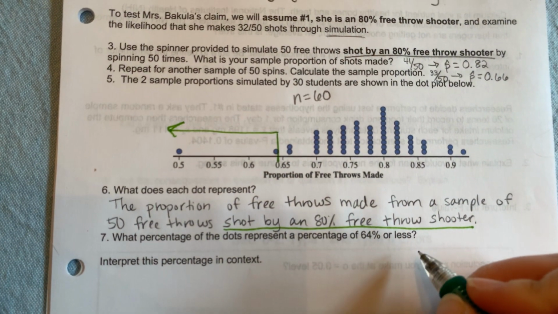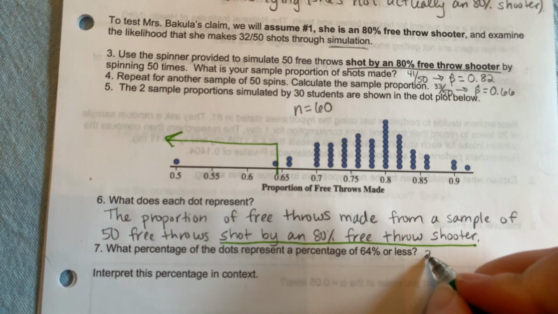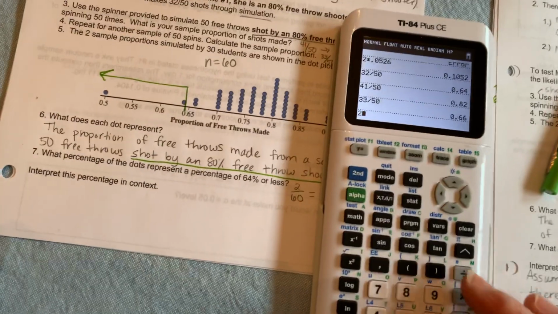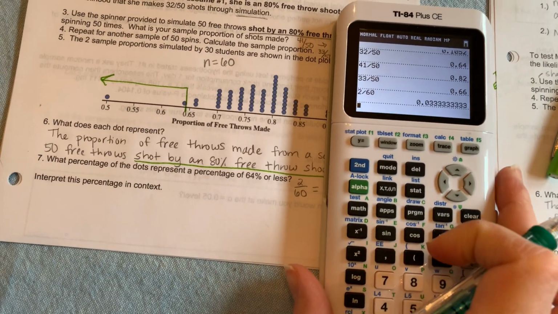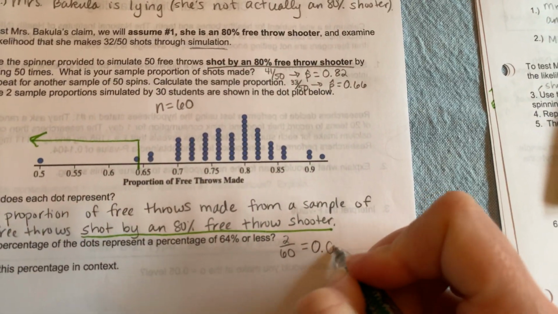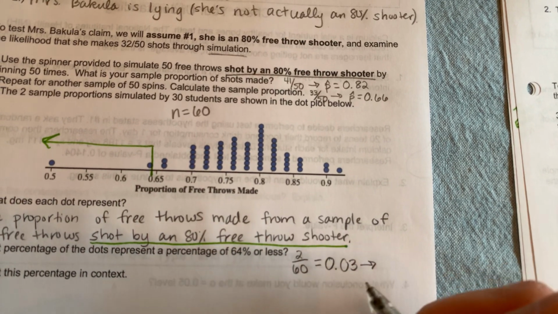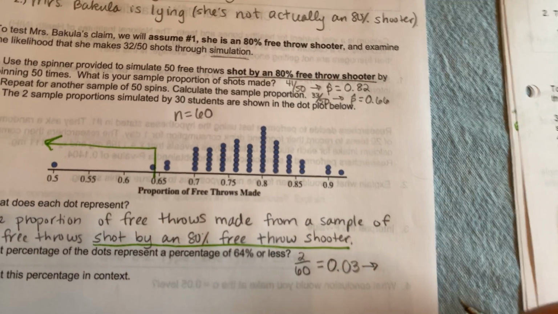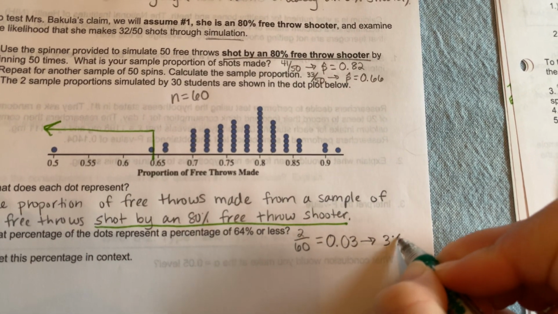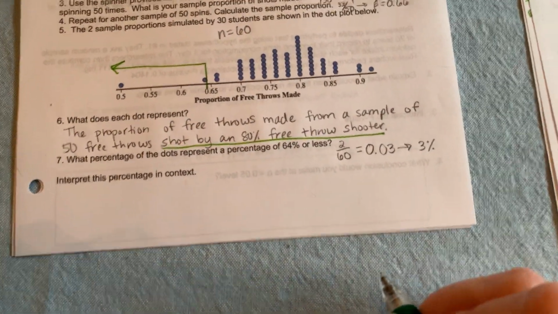So to find the percentage, I take my 2 that are 64% or less, and divide by 60. 2 out of 60. Let's see what that is. 2 divided by 60 is 0.0333. I'm going to round that to just 0.03, and it asks for a percentage. Notice I'm writing an arrow, not an equal sign, because the decimal is not equal to 3%, but it is equivalent. So it gives us 3%. And then it says interpret this percentage in context.